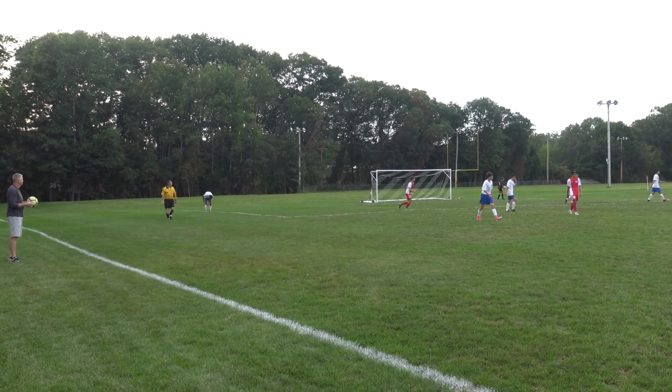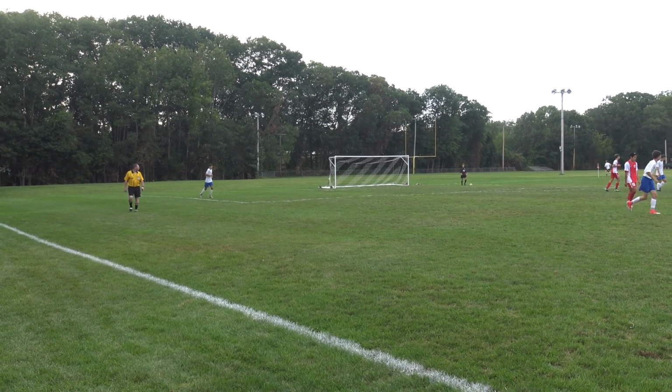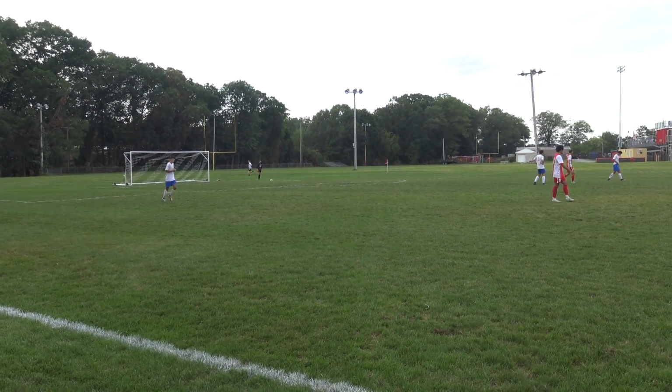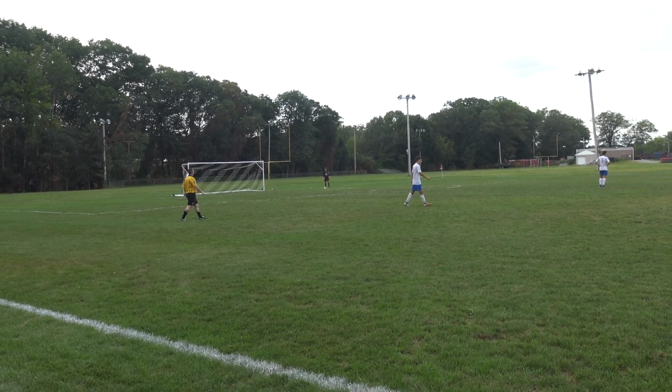Matt is coming in for Jacob. And, sorry, Ben Kaplan is coming in for Eric. There's 9 minutes left in the game. It's 1-1. Zach on the goal kick.